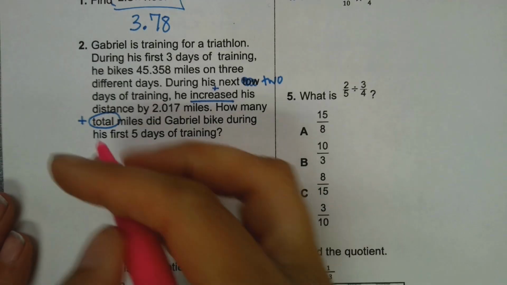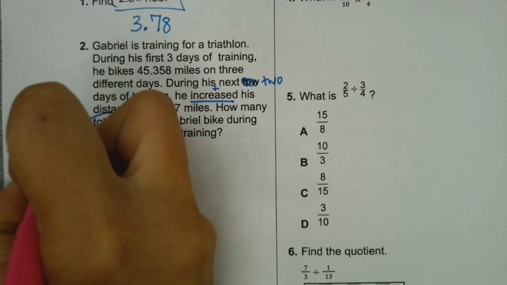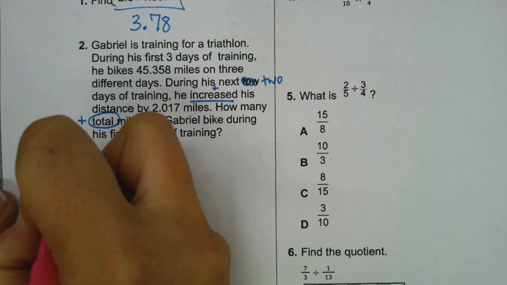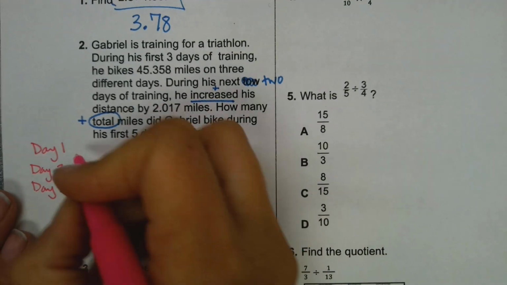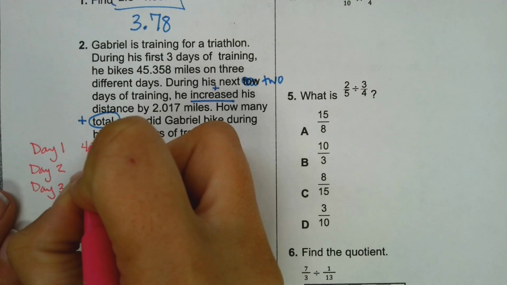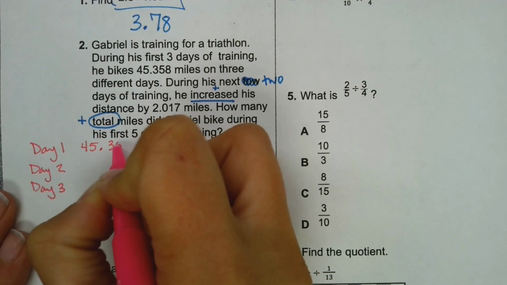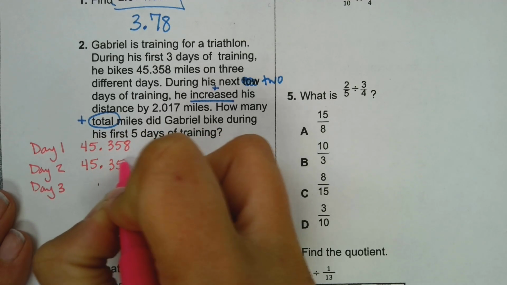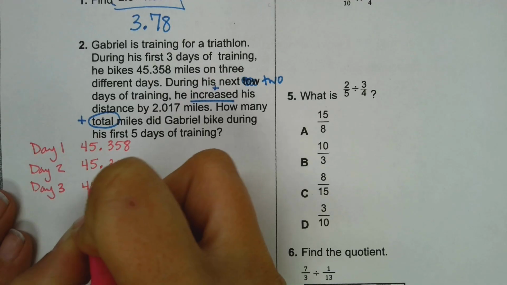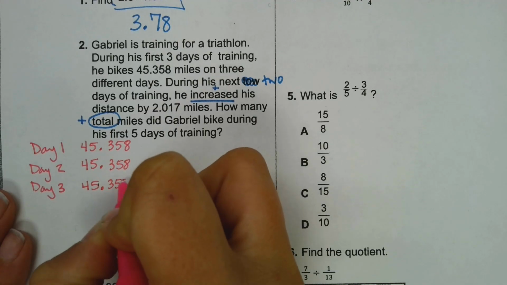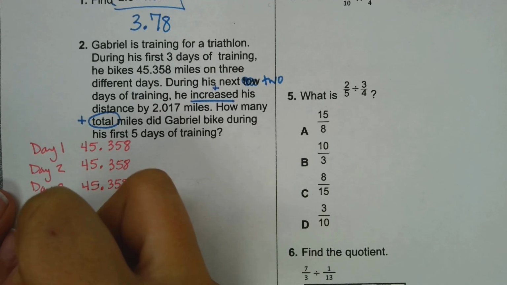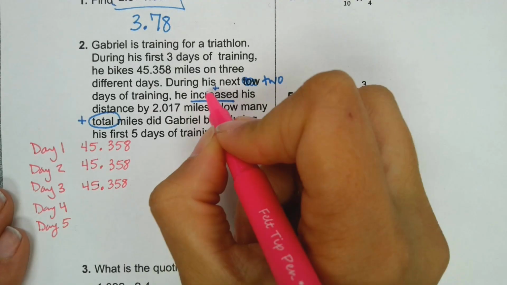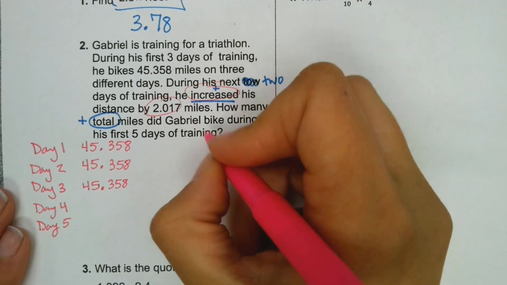So the way I organized my paper is I said, okay, day 1, day 2, day 3, he rode 45.358 miles. And then after that, on days 4 and 5, he increased his speed by 2.017.